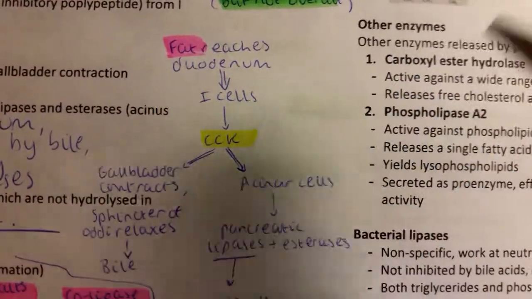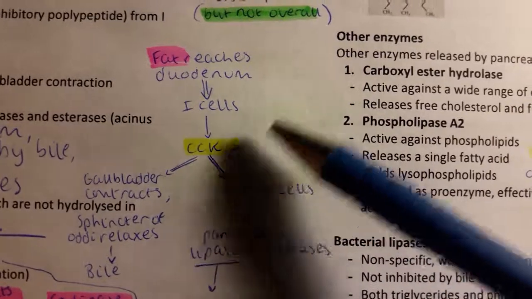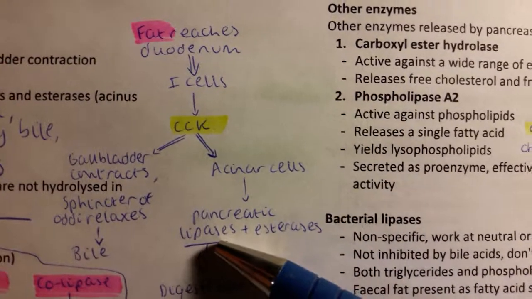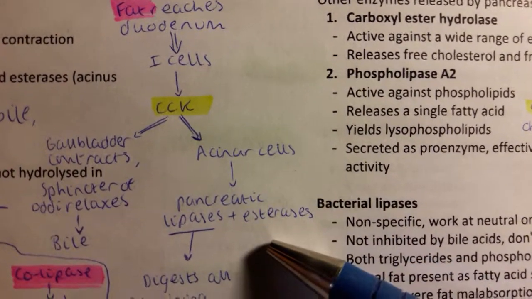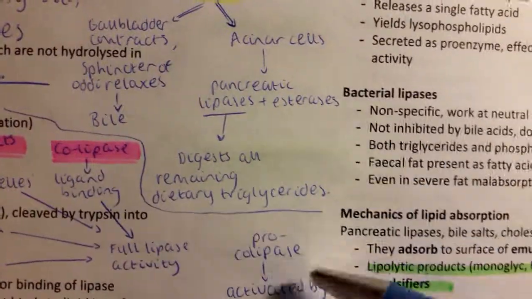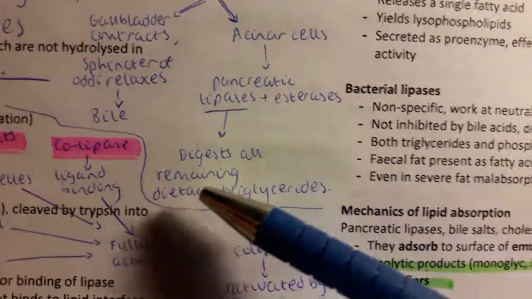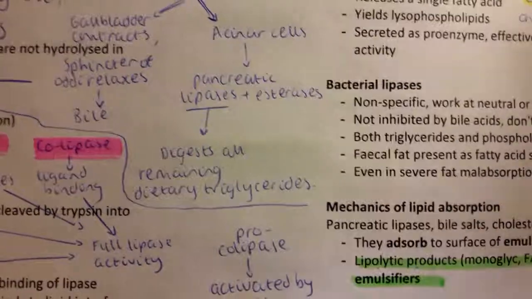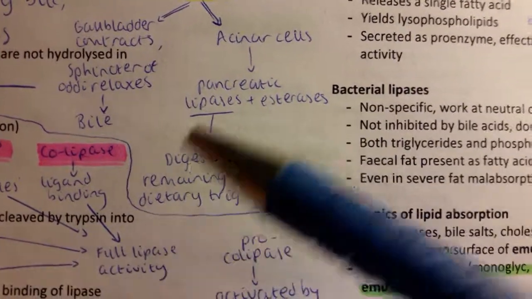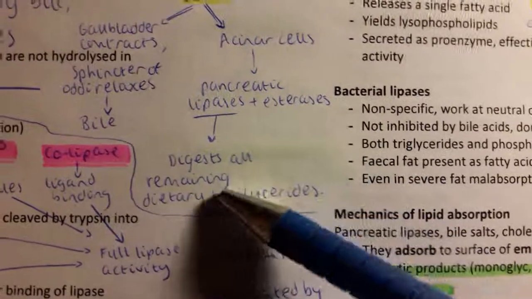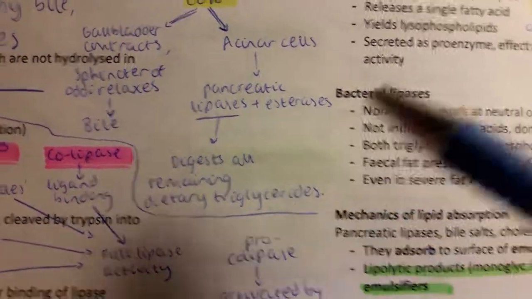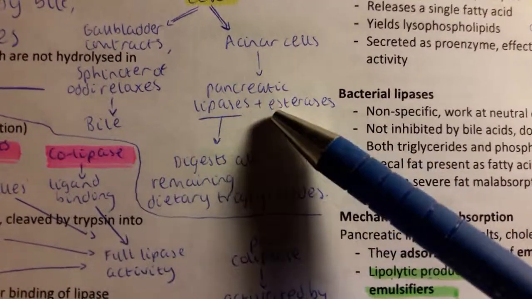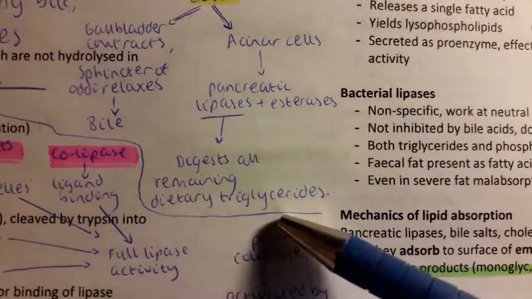And if you have fat in the duodenum, you also want to digest the fat. So cholecystokinin stimulates pancreatic acinar cells to secrete pancreatic lipases and esterases. And what the pancreatic lipases do is they digest all of the remaining dietary triglycerides. Now, why have I said remaining? Well, if you remember back to the stomach, the gastric and lingual lipases digested approximately 15% of the triglycerides to make diglycerides and fatty acids. So the pancreatic lipases and esterases digest all the remaining dietary triglycerides.